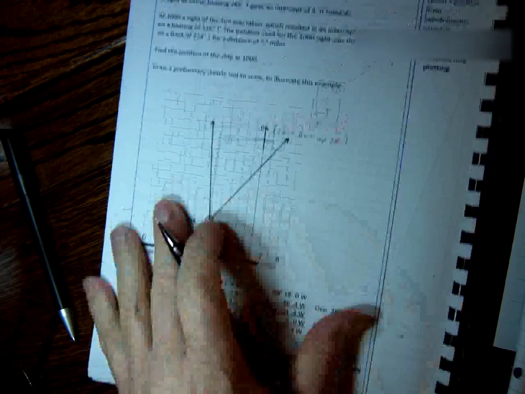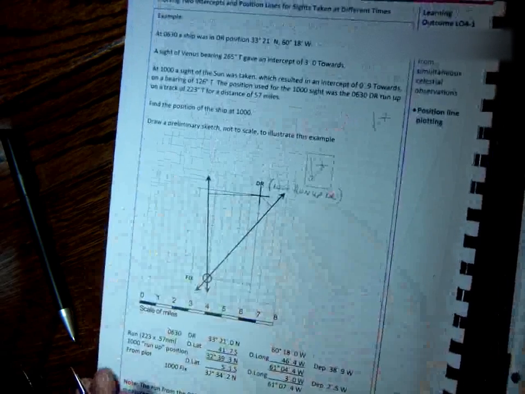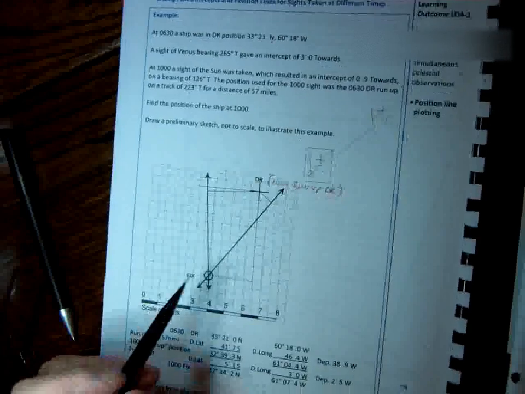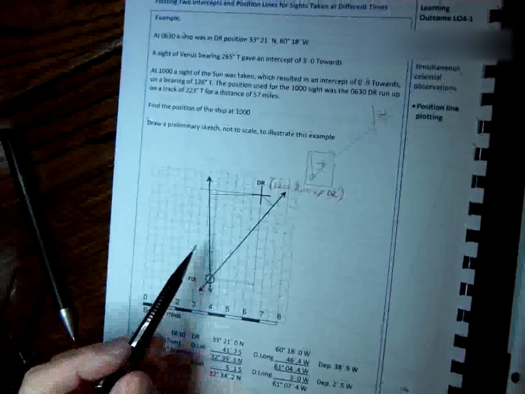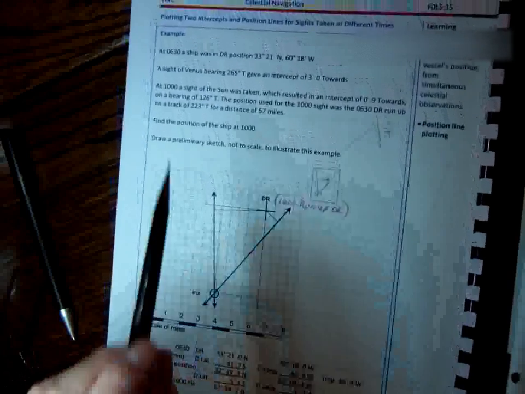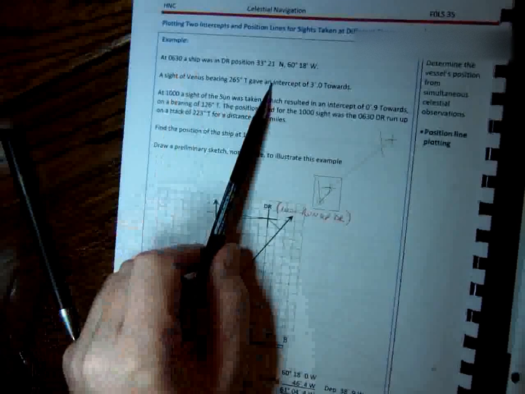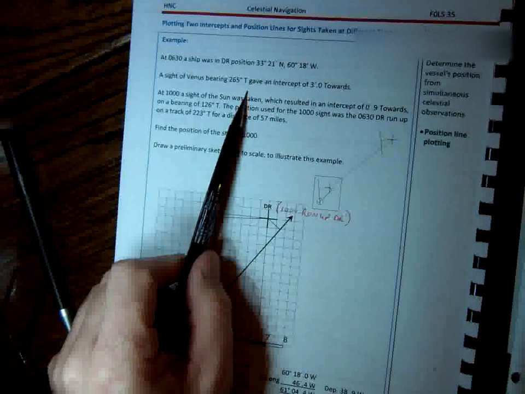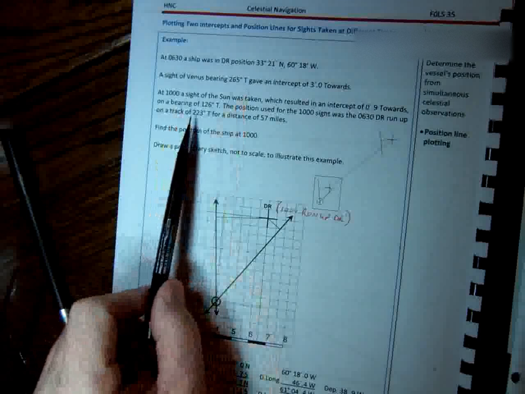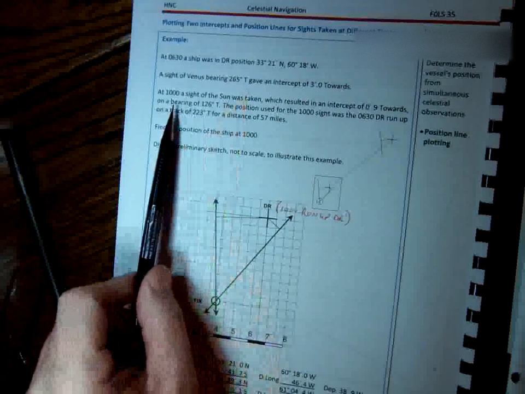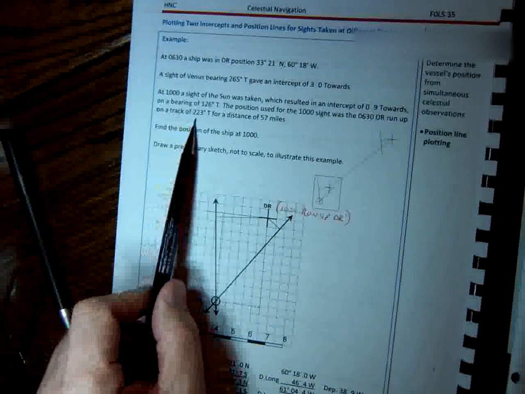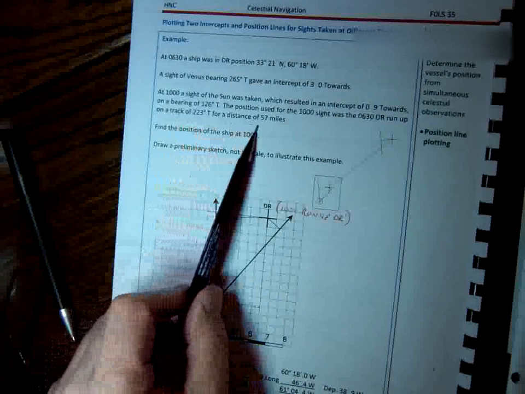Okay, we're going to have another look at another example about plotting using intercepts. In this example that you have in your exercise book, you start off at a position at 6:30. You're given a DR position, and you have a sight of Venus at that time. The vessel then proceeds for 3.5 hours on a track of 223 degrees for 57 miles.